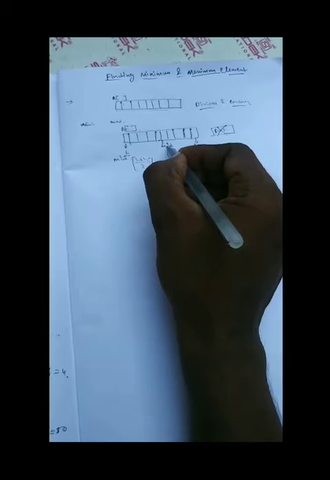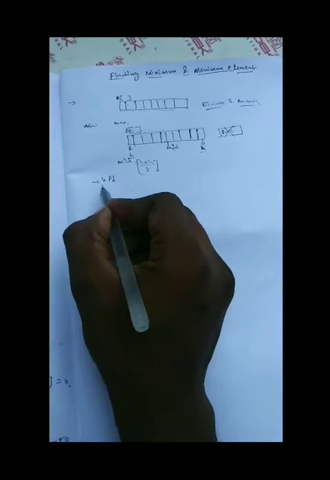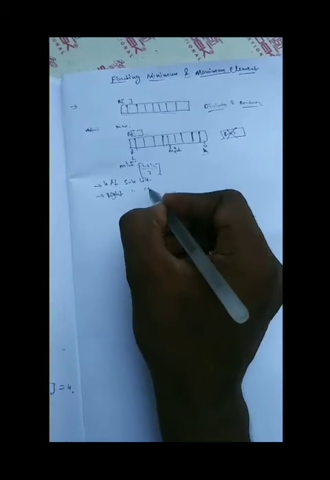When we find the middle element, the given list is divided into two parts: the left and the right sublists.